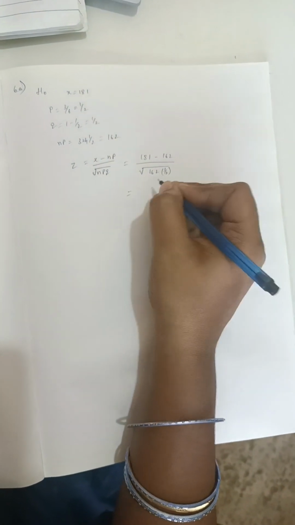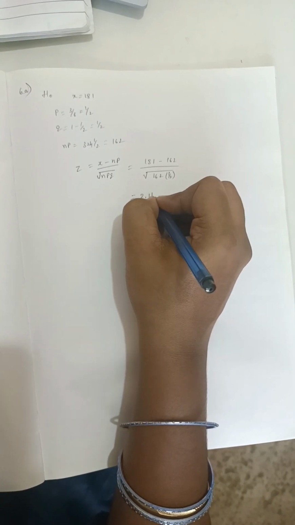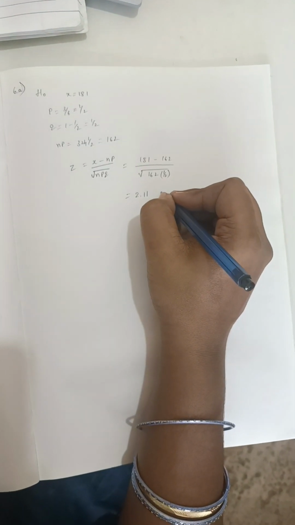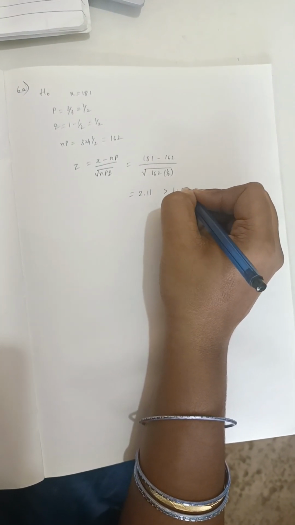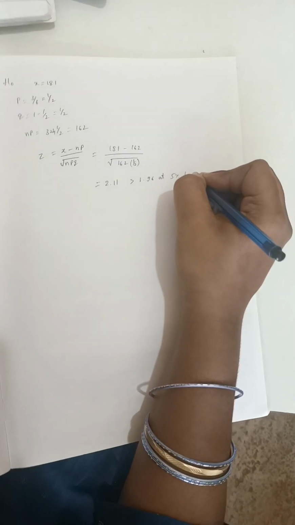This can be simplified. We get the answer 2.11, which is greater than 1.96 at 5% level of significance.